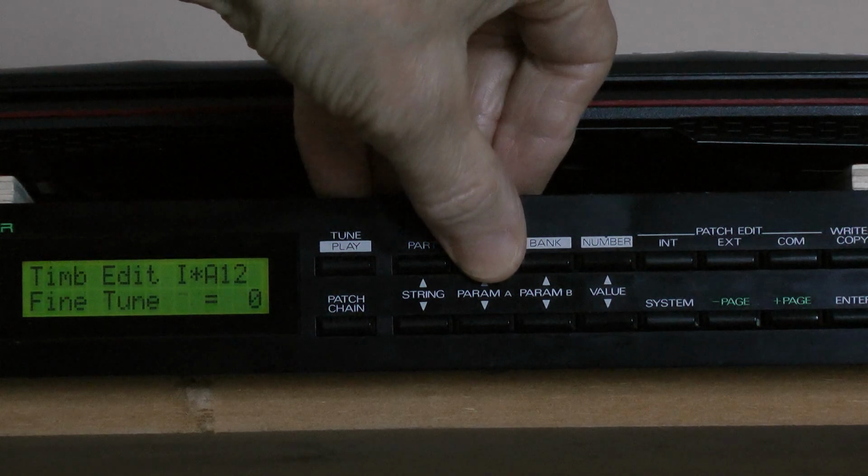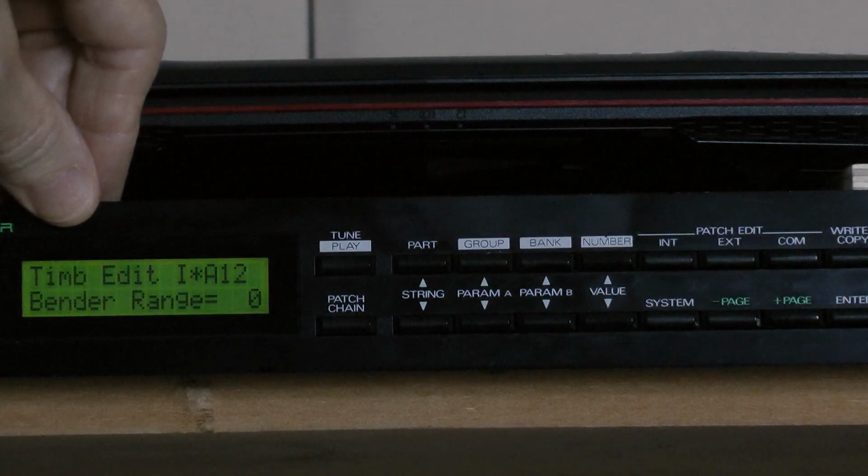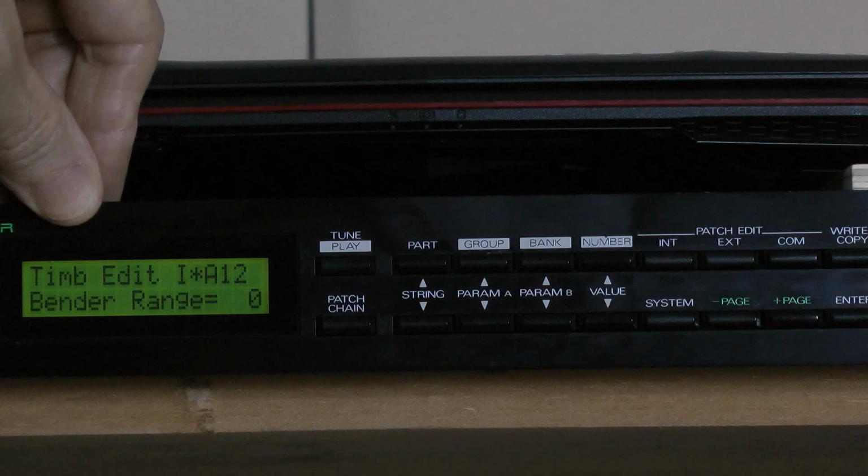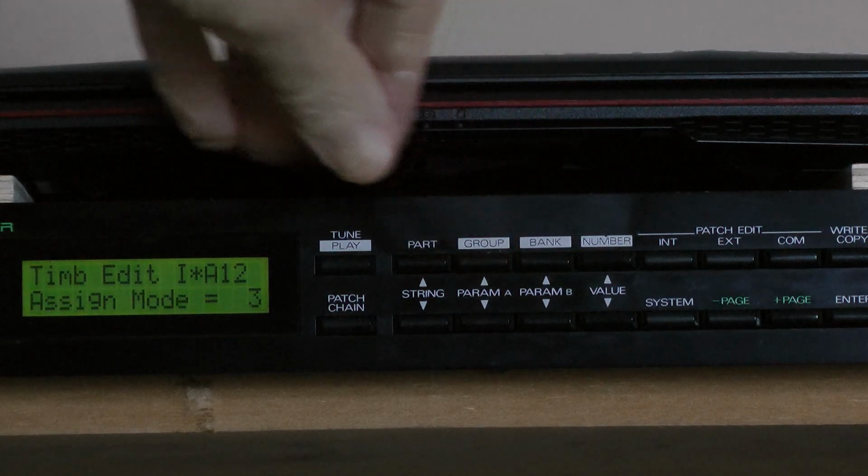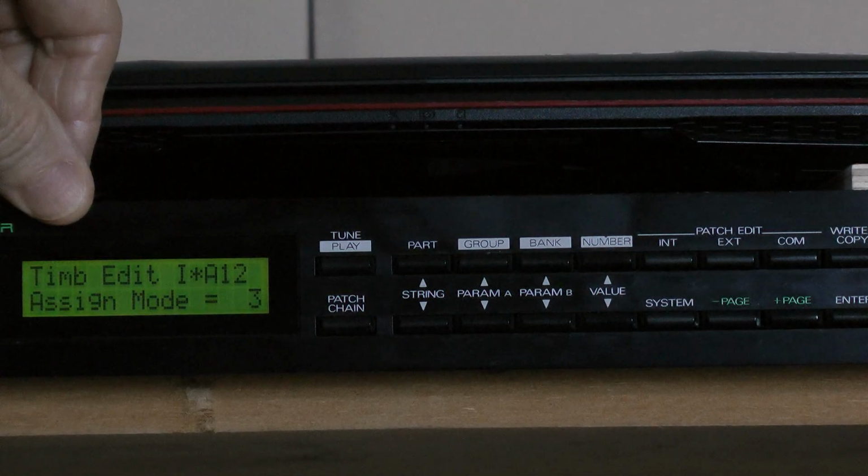Scrolling up again is the pitch bend. This will allow you to control the bend of the pitch up to 24 semitones using your MIDI controller keyboard. Pressing the group button again will take you to the assign mode.